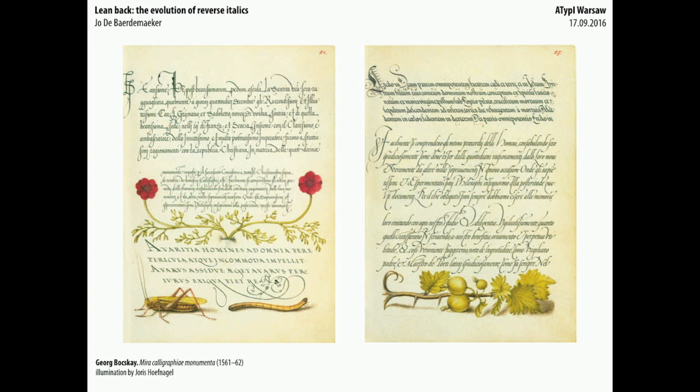The illustrations that you see on the pages were made by Joris Hoefnagel, but not during the time that Bocskay was alive. It was done 15 years after he died. He was asked to illuminate the pages of this specific calligraphic book to elevate the status, because it was a prestige work.